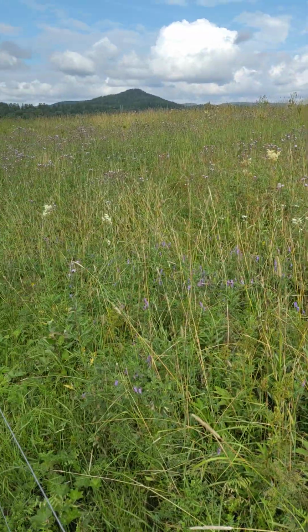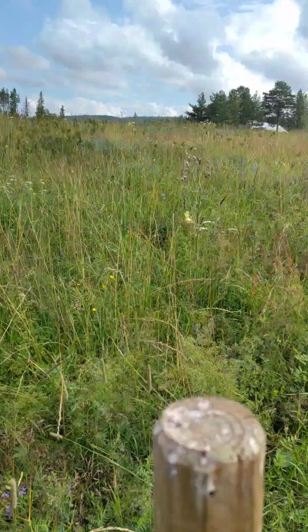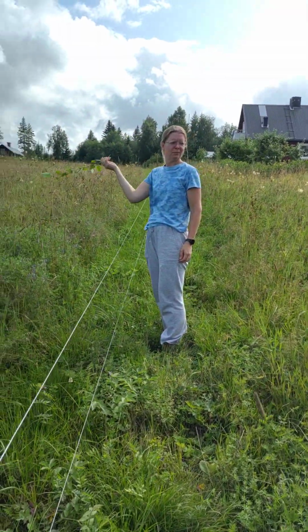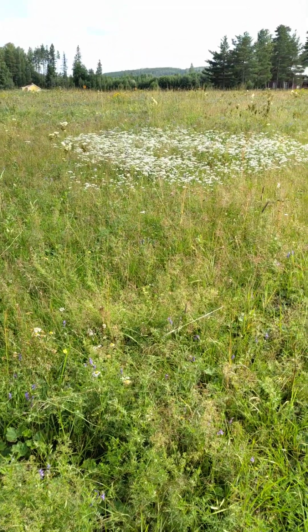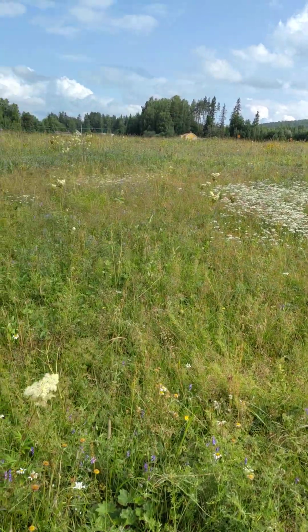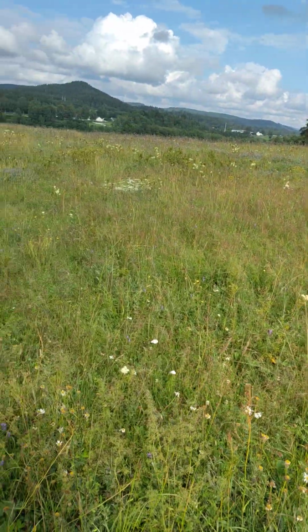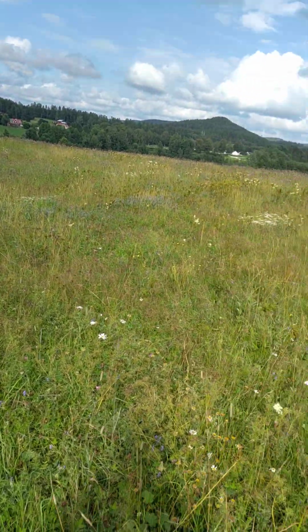There seem to be a bit more grasses on this part of the field, close to our neighbors. Here, there's a nice patch of the sneezeweed, a tiny patch there, and a tiny patch there, and another tiny one over there.